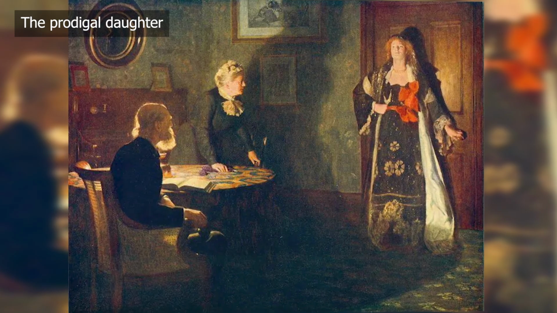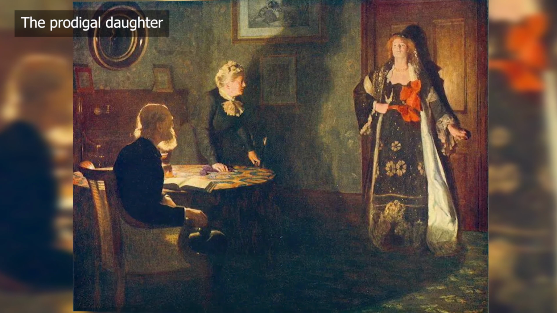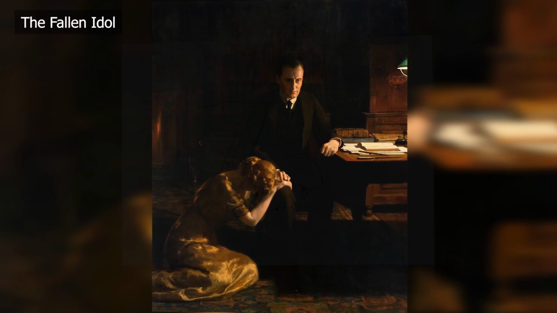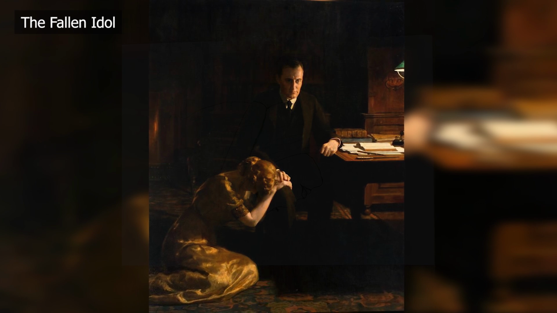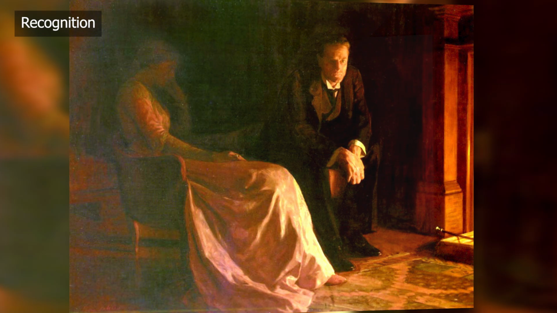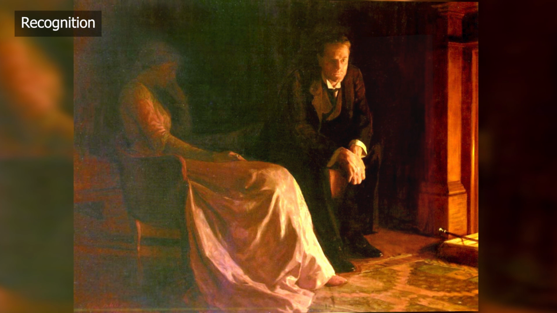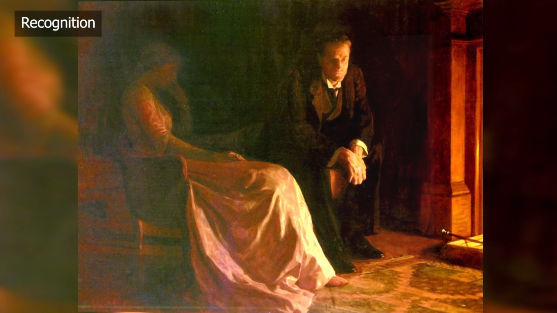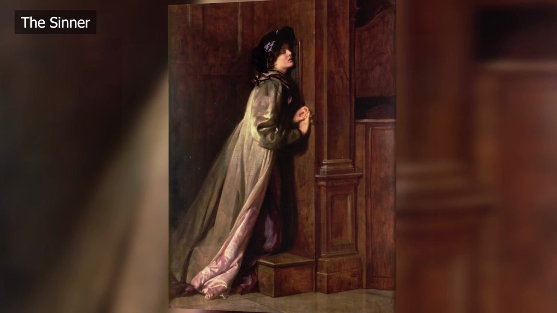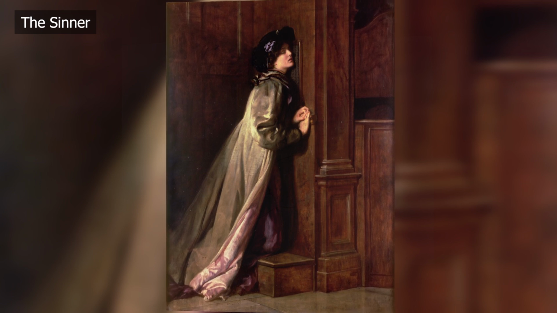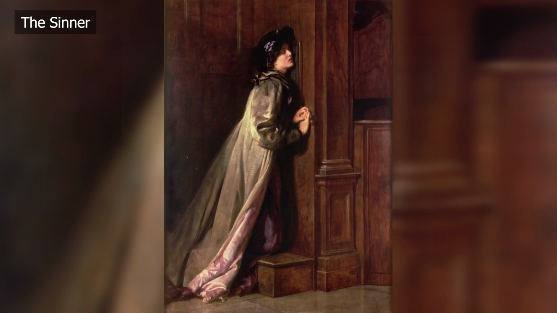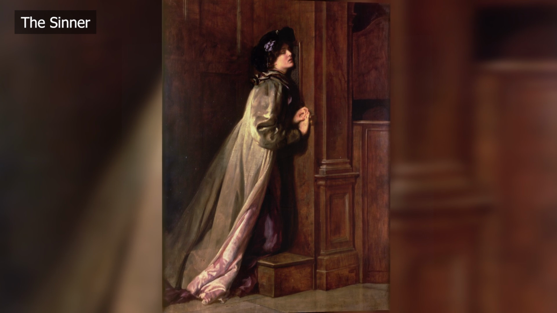In one painting, a prodigal daughter returns to her parents. In another, a young wife cheated her elderly husband. Actually, Collier made 2 paintings on the same theme: the fallen idol and recognition. In the scene, we again see a woman, this time luxuriously dressed, who whispers her sins to the priest.